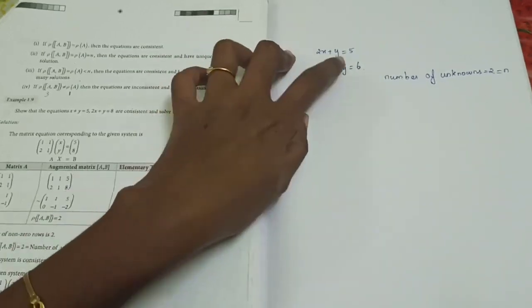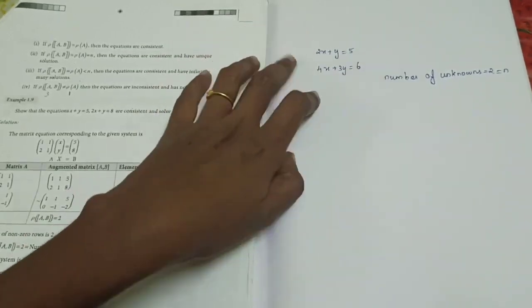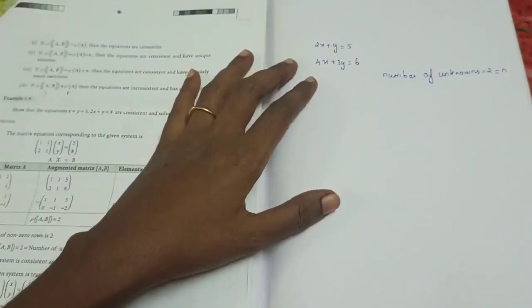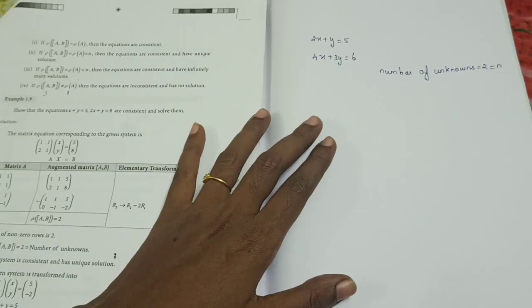Suppose the equations were 2x plus y plus 3 and again 4x plus 3y plus 6, then how many unknowns are there? 3 unknowns are there. Understand?